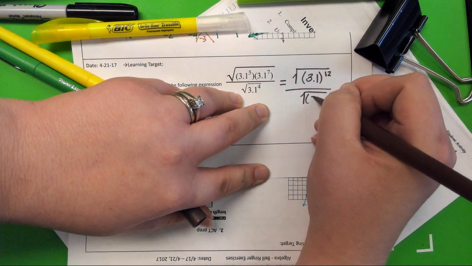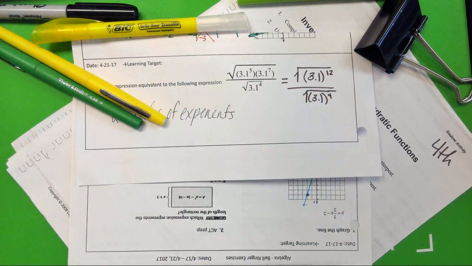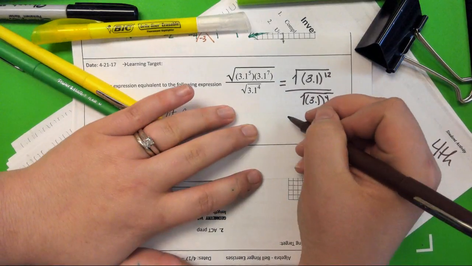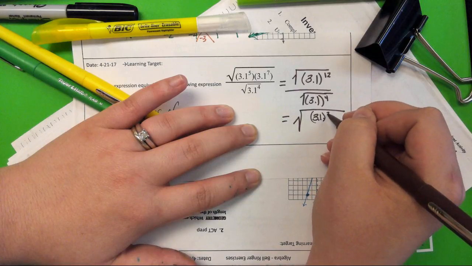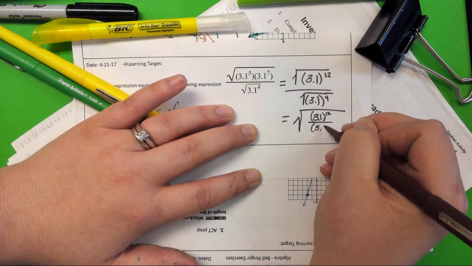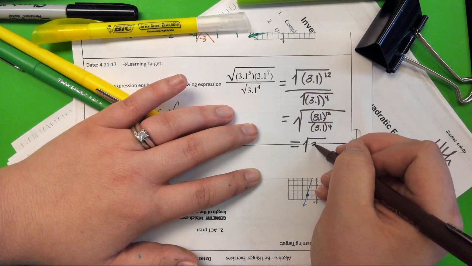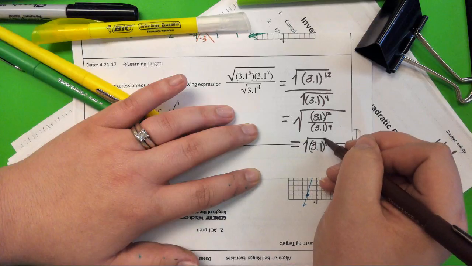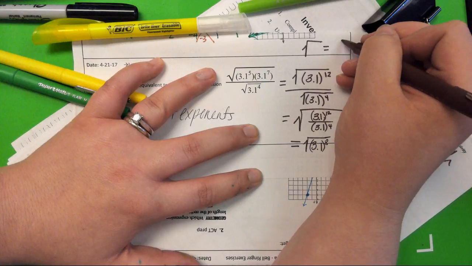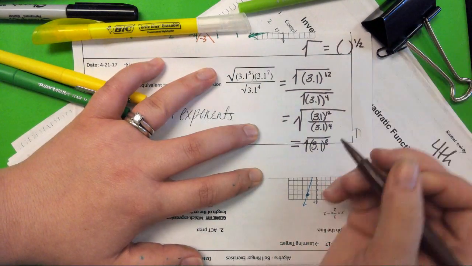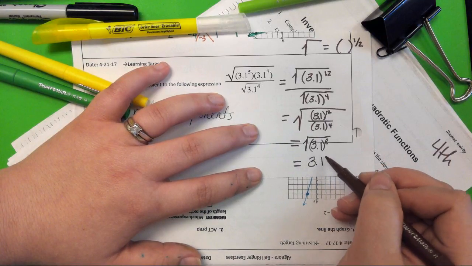And then what did you do after that? And so you put them both under the same house then? So you said it was 3.1 to the 12th over 3.1 to the 4, and you got 3.1 to the 8? That's what you did? Okay, and then square root is the same thing as raising something to the 1/2 power. So what's 8 divided by 2? Say it. Okay, so this is what Maddie did, which is pretty genius.